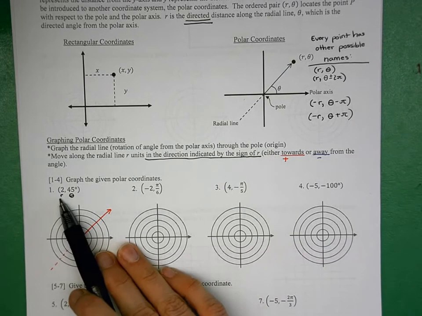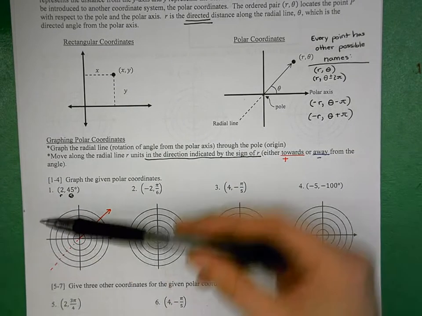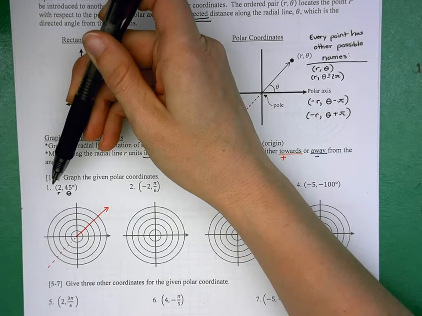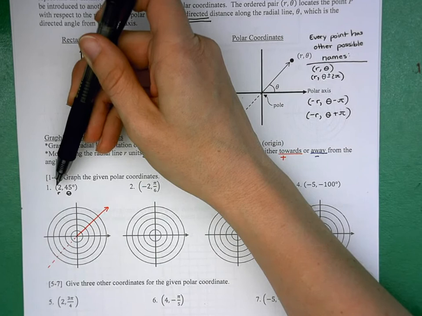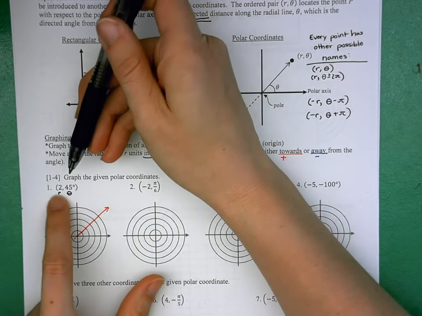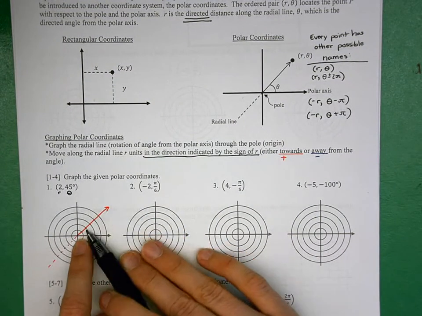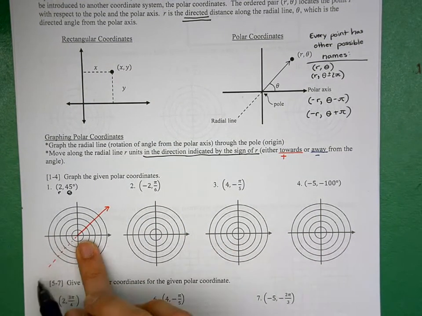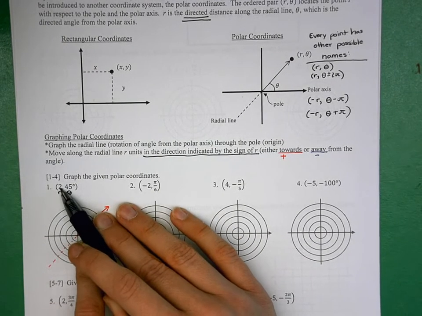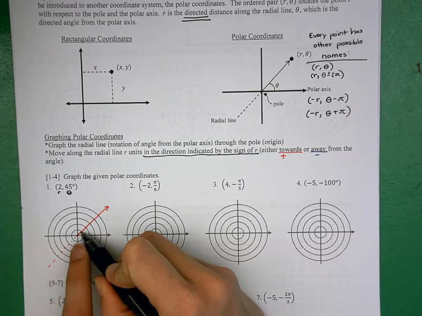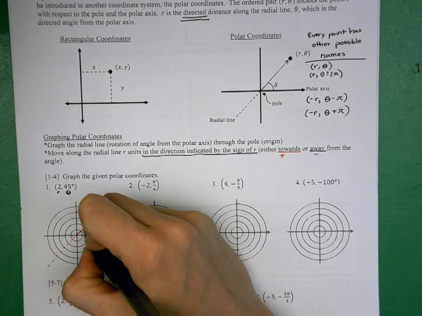R then is how far you move, so we're going to be moving 2 along my radial line. And then if the r is positive, we're going to move in the direction of our theta, our 45 degrees. If this is a negative, we're going to move away from the 45 degrees. Okay, so in this case, this is a positive 2, so I'm moving in the direction of the 45 degrees, so I'm going to be sitting on this line. If it was negative 2, I'd sit somewhere on the dotted line, but I'm going to be sitting on this line. And in this case, I'm moving 2 along that line. So starting here, we have 1, 2. And so my coordinate point is right there.